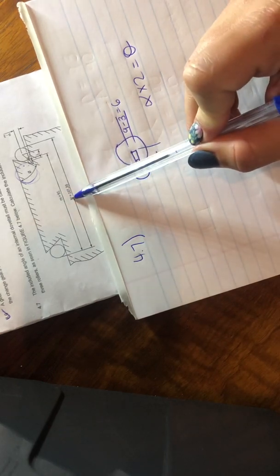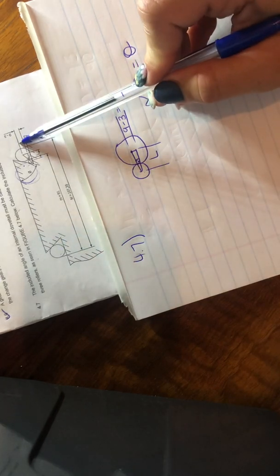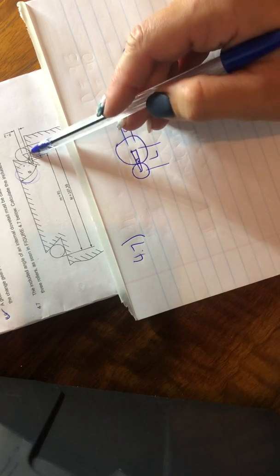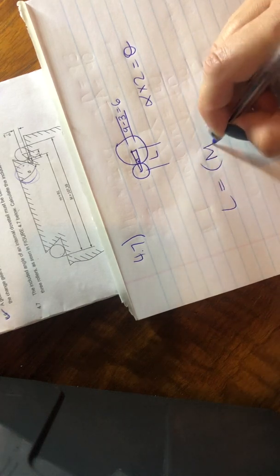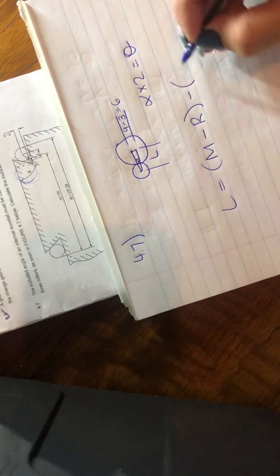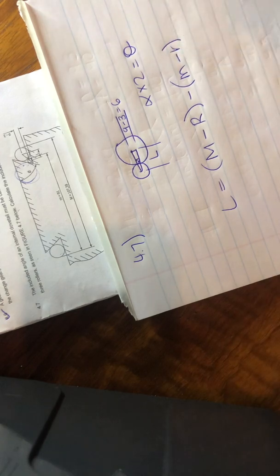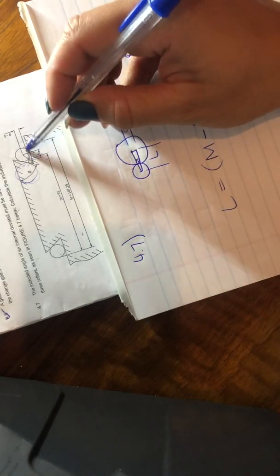So you have the big distance, which is the distance from the large roller to the other large one. And then the small one is from the large roller to the small roller. Okay, so to get this side over there, the L, you have to say the large distance minus the large radius minus the small distance minus the small radius. Okay, that's going to give you that side over there, because now you're taking away this gap and that gap minus the radius.